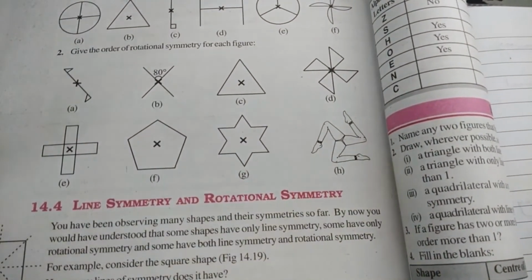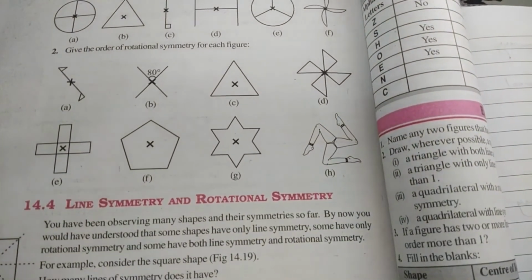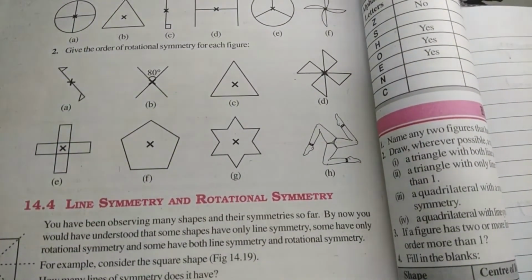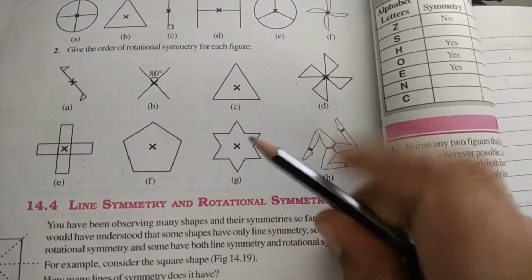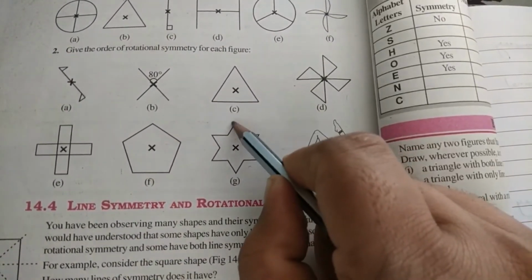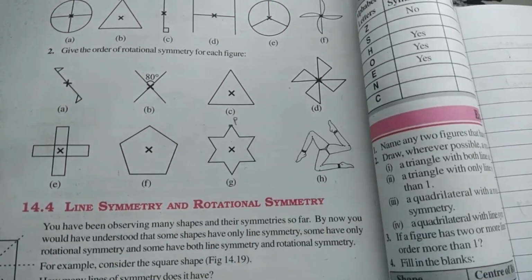Next, shape G. Shapes G and H are quite difficult to draw, so we will see these shapes directly from the textbook. So here we will take this point as point P. It is the shape of a star.